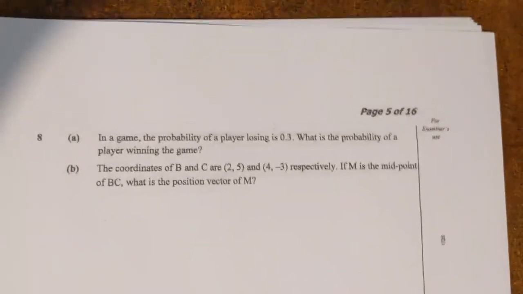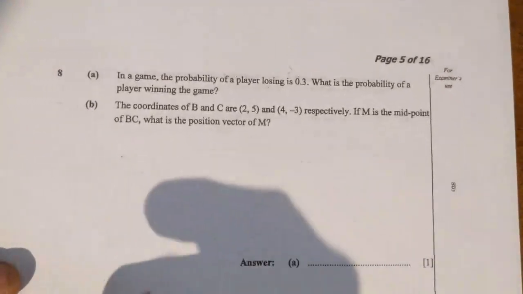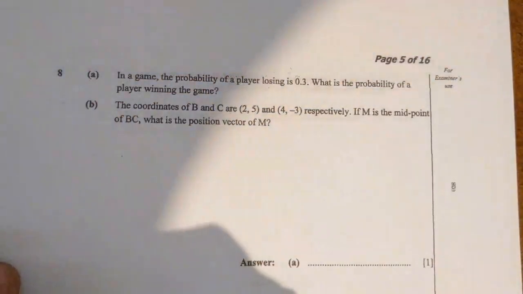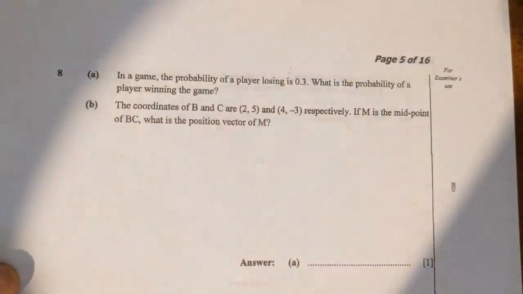Okay, so coming to question 8. This is probability.